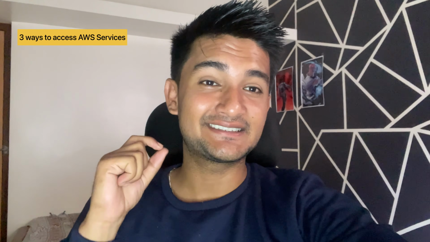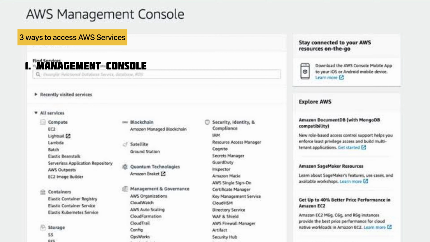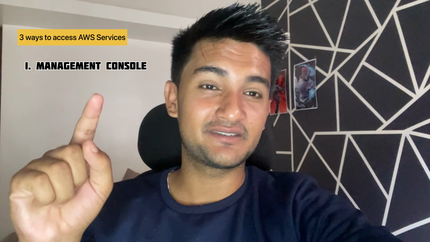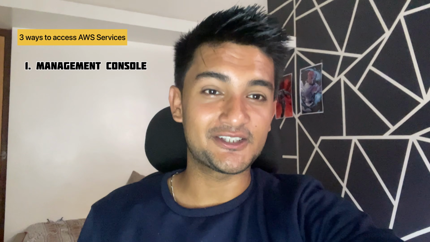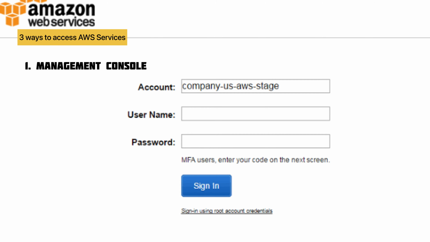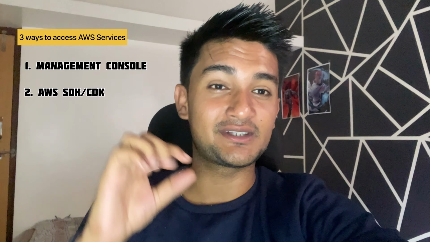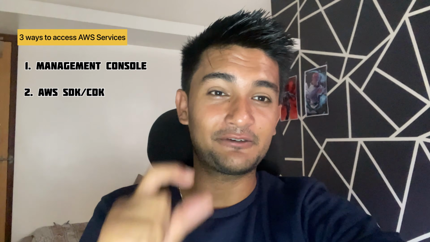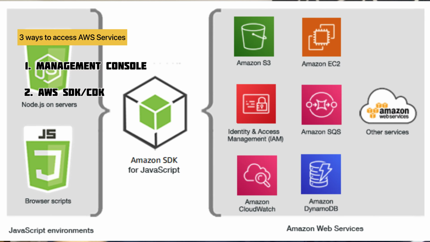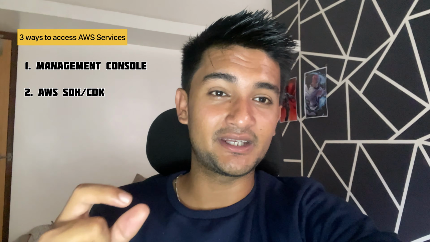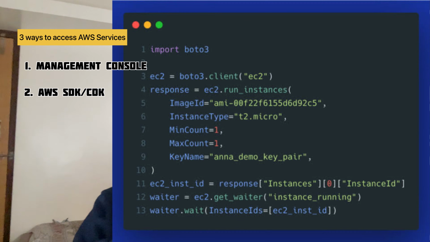are three ways to access AWS services and create them. First one is AWS Management Console, which is a graphical user interface that lets you click on the services and create them. You can log into your AWS console using email address and password, or username and password if it is an IAM account. The second way to access AWS service is using AWS SDK, or Software Development Kit, where you use different programming languages to create resources on AWS. One of the examples is the Boto3 module, which is the Python SDK to create resources on AWS.